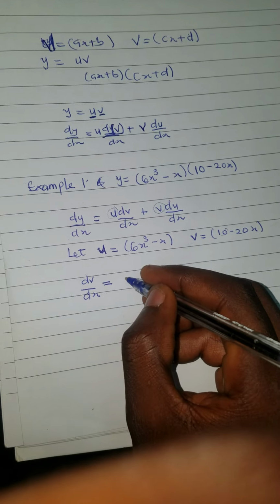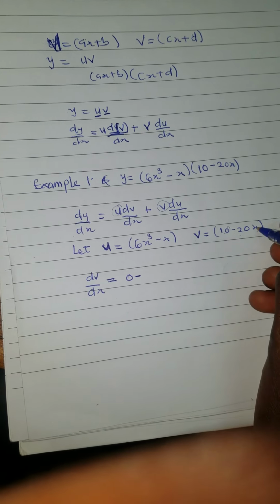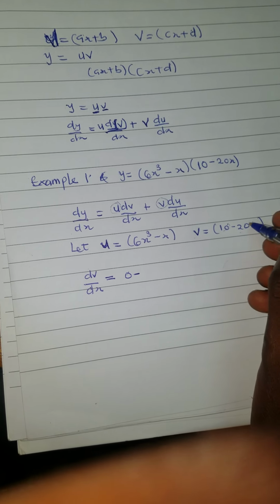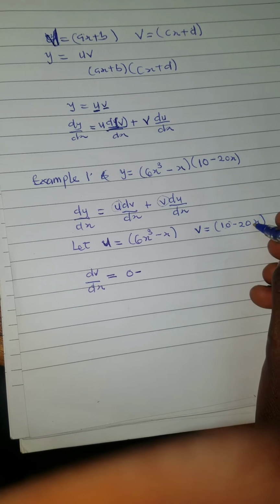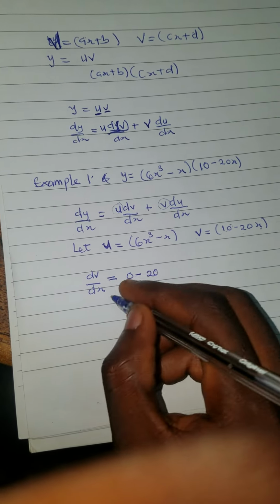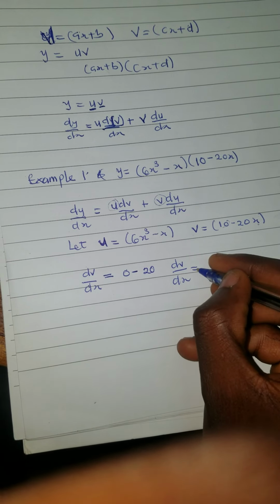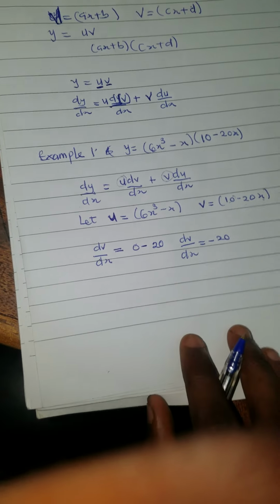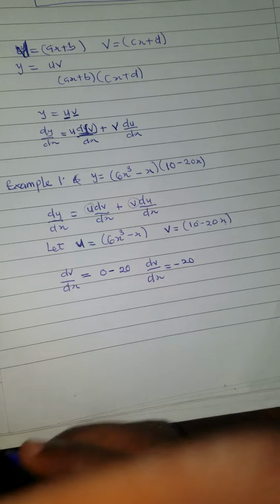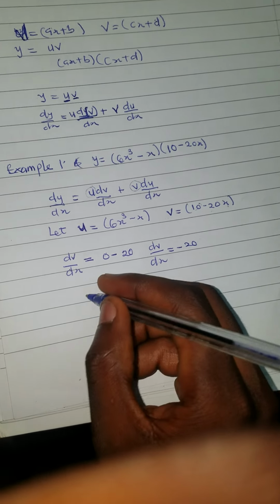So it's 0 minus, if you differentiate 20x, it is 1 times 20, minus 20. So our dv/dx is equal to minus 20. I am doing this very slowly so that we can all understand and then enjoy the mathematics.